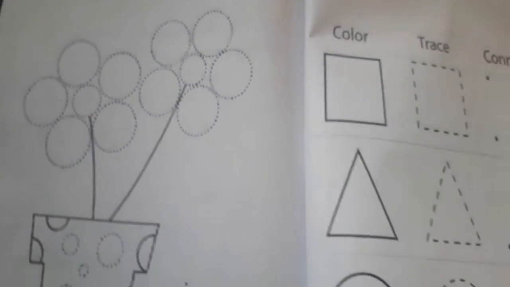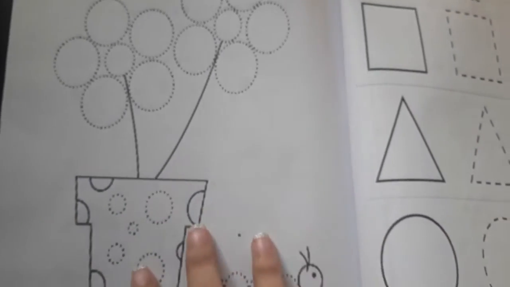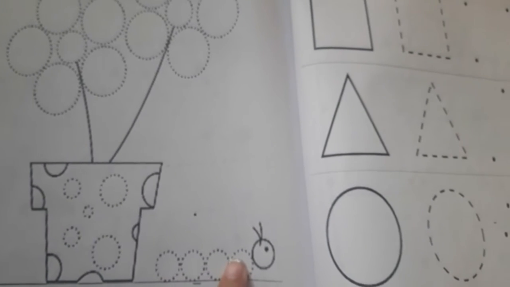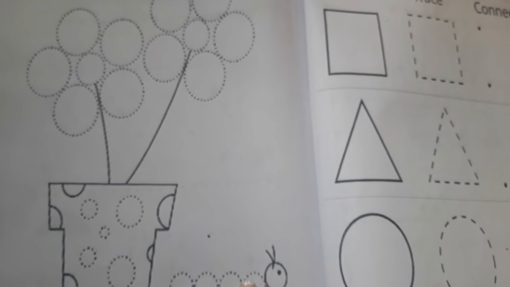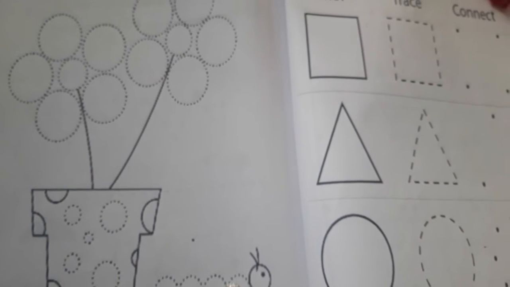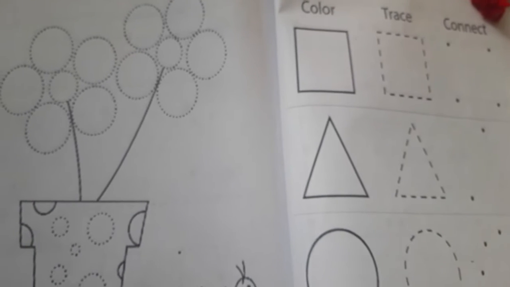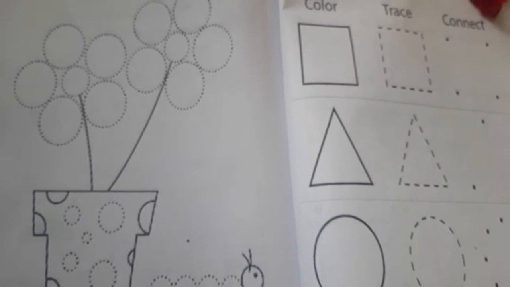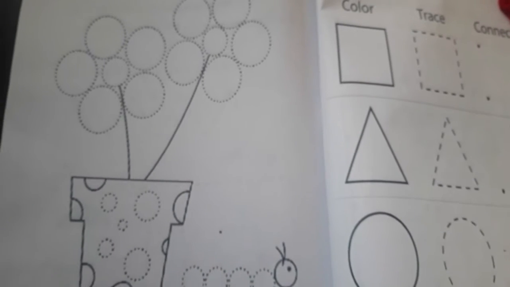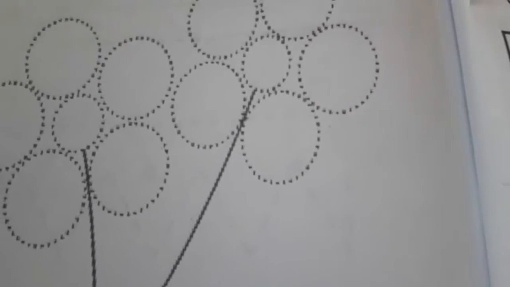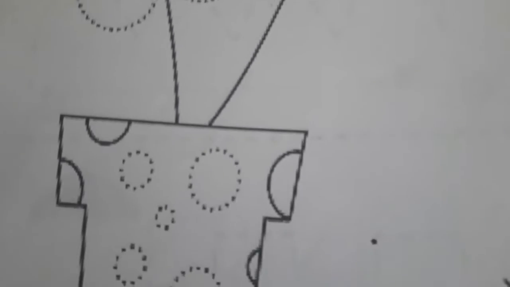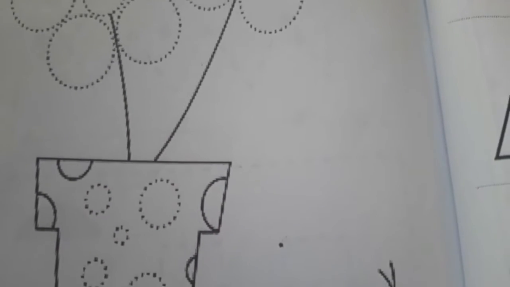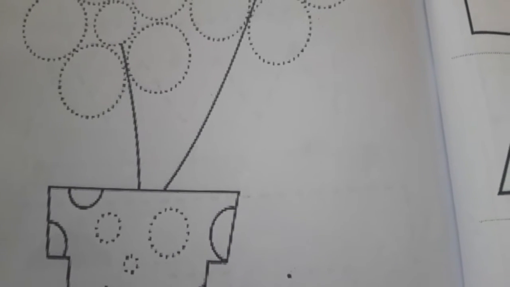We will start with this one first. So what we have here is we have a pot and we have flowers and we have a caterpillar. So you don't really need to describe what a caterpillar is. Just tell them it's an insect, or just show it to them how a real caterpillar looks like. So we're gonna start with tracing first. We have to trace these circles here. Do introduce the shape, to tell them about the shape, that these are circles. And what they have to do is they'll have to trace it.